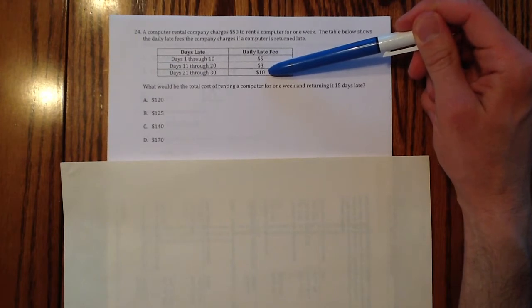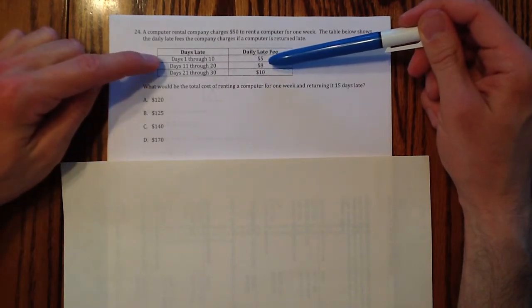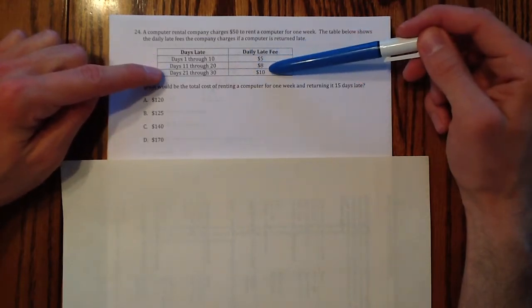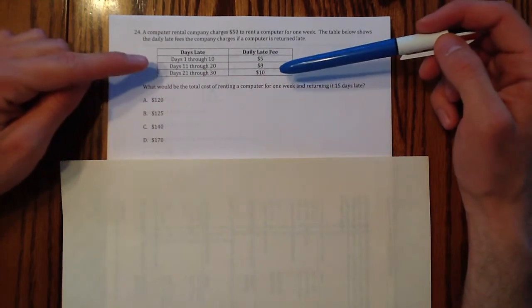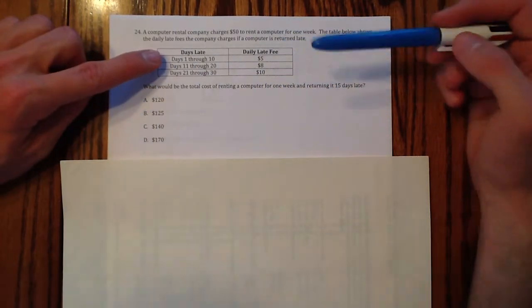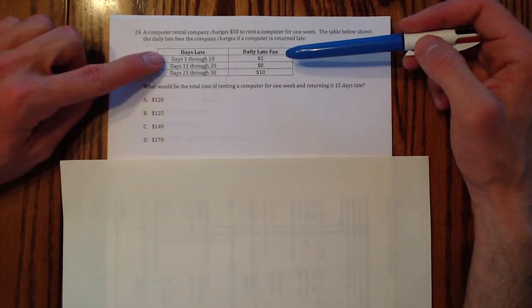Honestly, because the first time I did this problem, I breezed over this, and I didn't read it as thoroughly as I thought I should, or as I should have, and I missed some information. I had to go back and double check it, and it messed me up. So let's read it carefully. Be careful that you're reading the problems carefully.